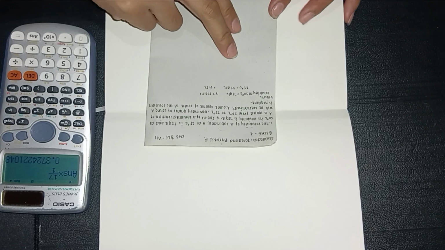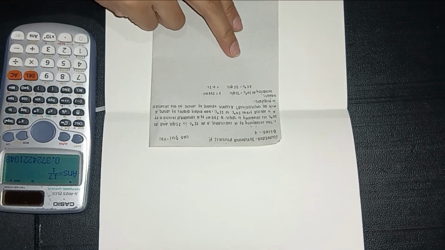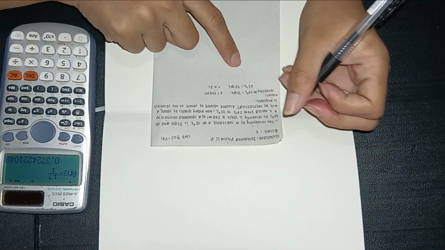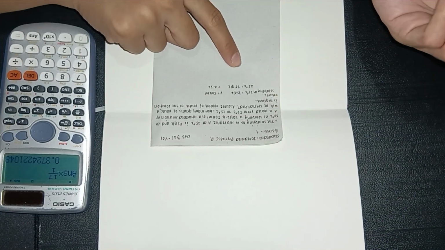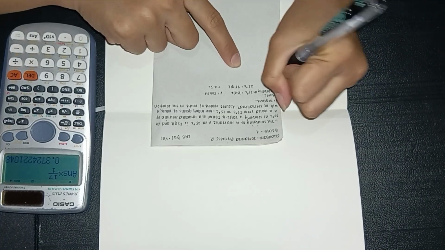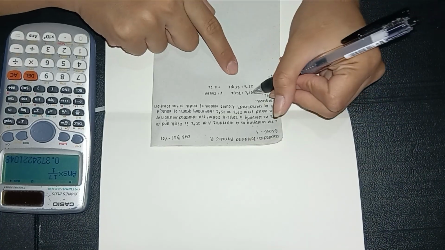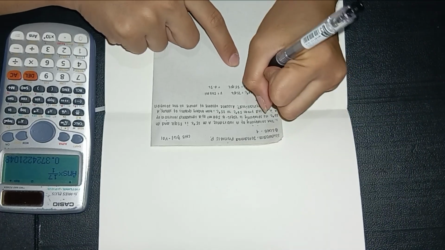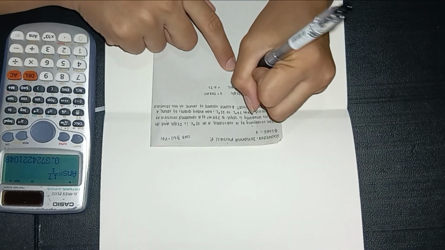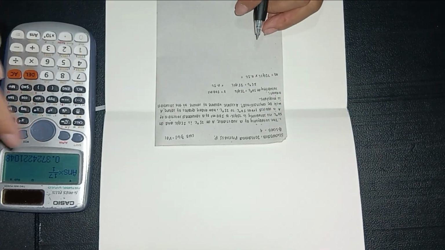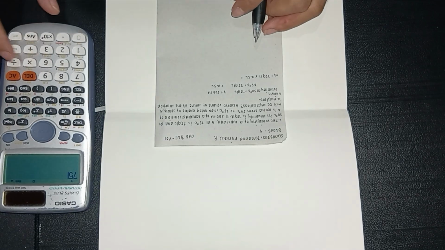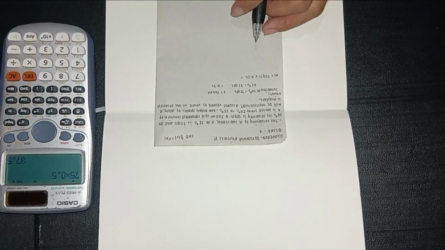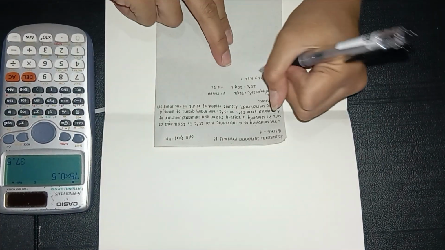So step 1 is to calculate the amount of solute dissolved at 50 degrees Celsius. Our mass at 50 degrees Celsius is equal to solubility times our volume. Our solubility at 50 degrees Celsius is 75 grams per liter, multiplied by our volume, which is 0.5 liters. So in total, we have 37.5 grams.